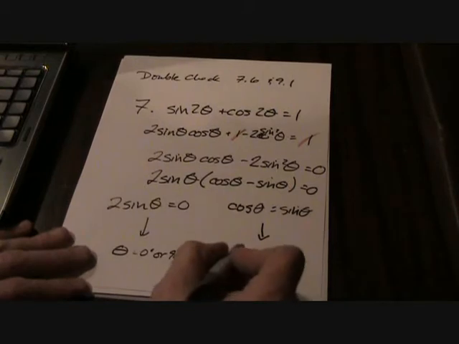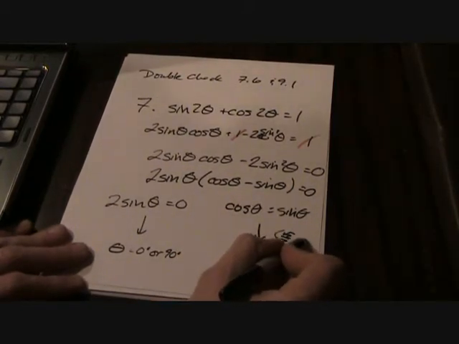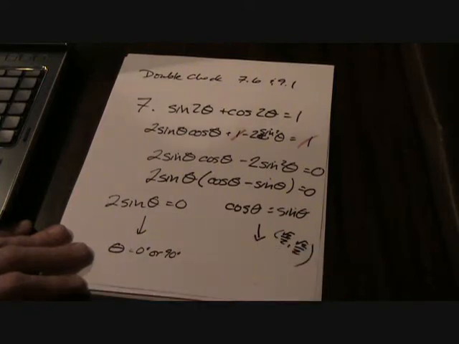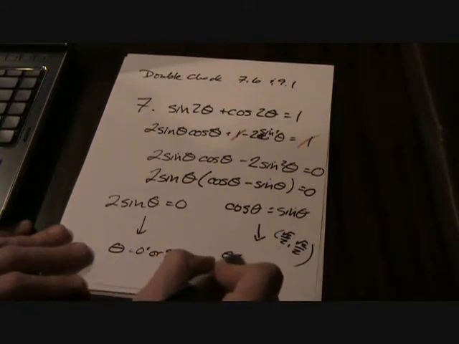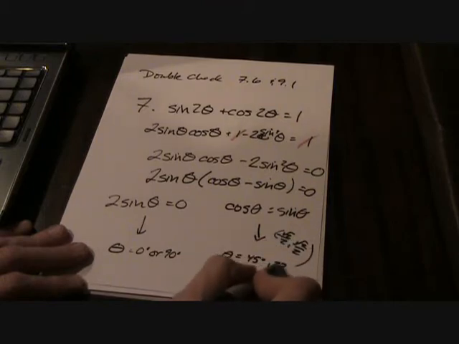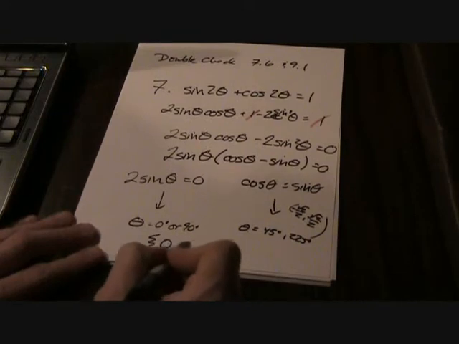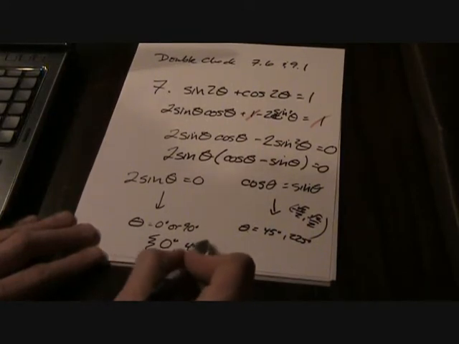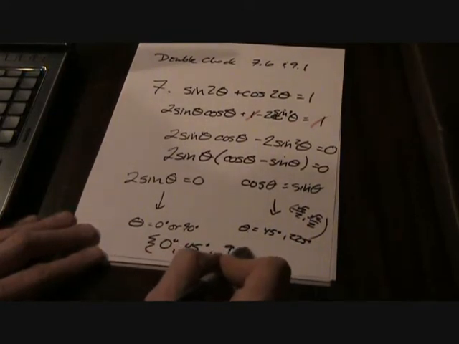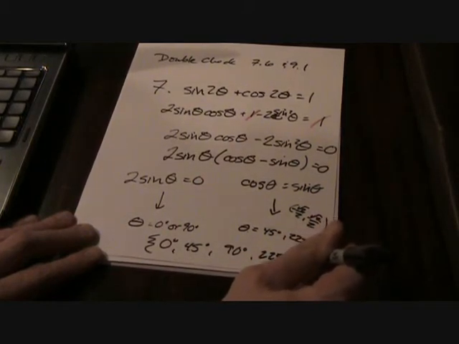On your unit circle, that is where you have a point root 2 over 2 and root 2 over 2. So theta is going to happen at 45 degrees, and then also at the negatives, which would be 225 degrees. So your final answer, 0 degrees, 45 degrees, 90 degrees, and 225 degrees.